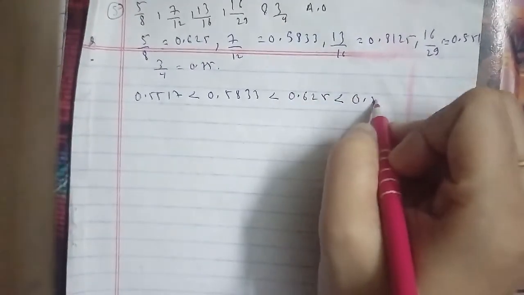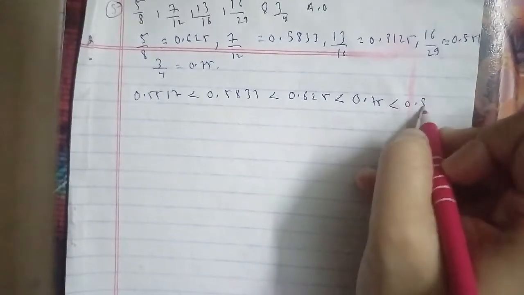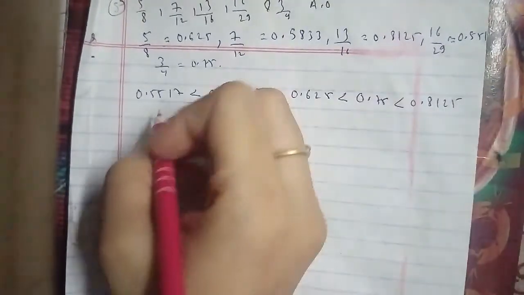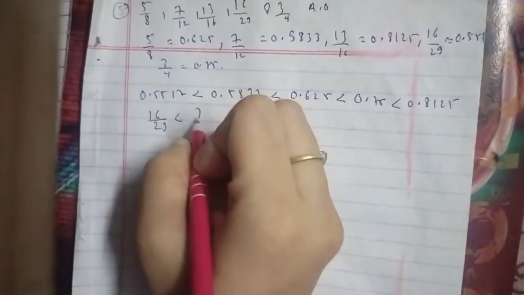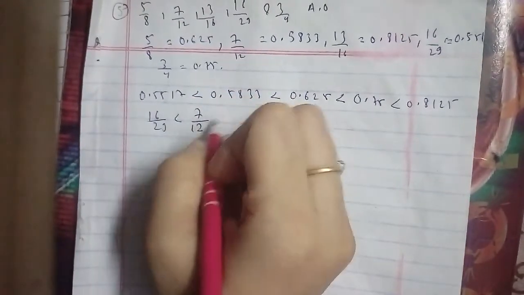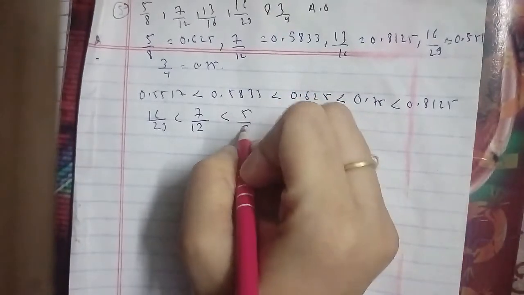Let's go ahead with another question, which is the sixth question of the session, to evaluate here.